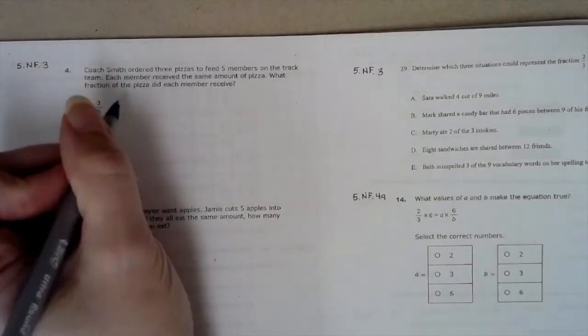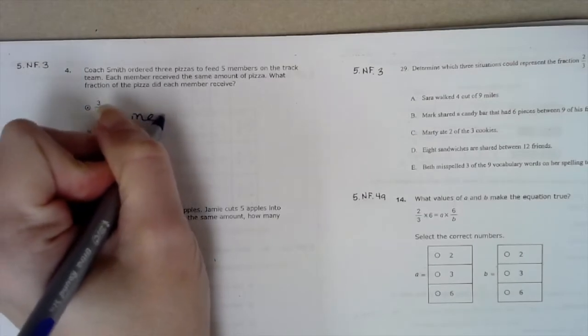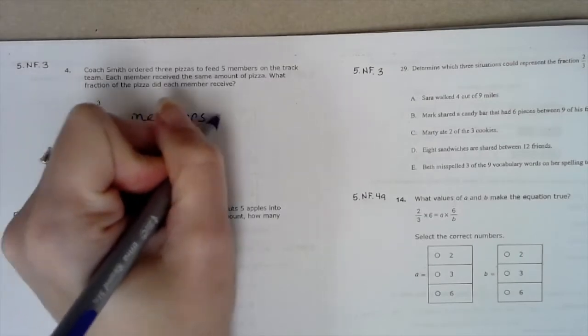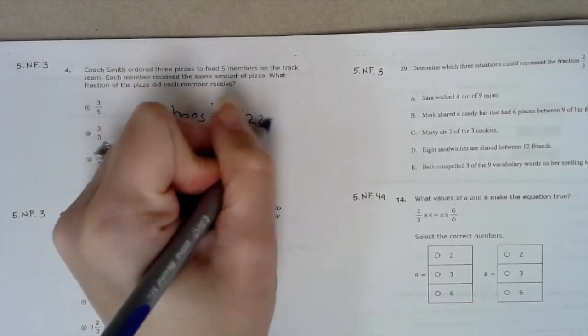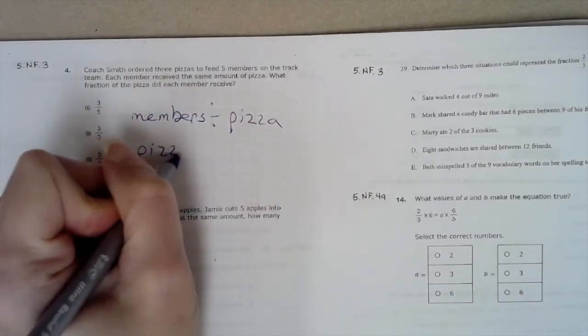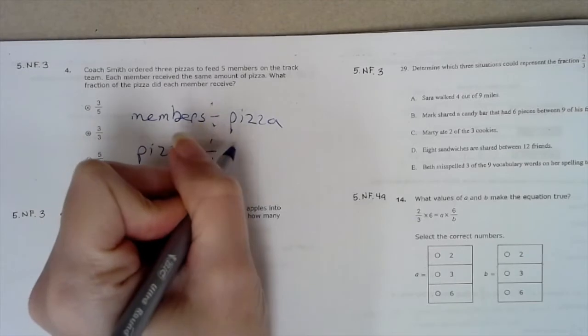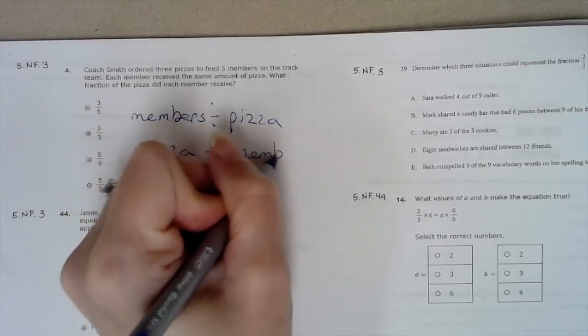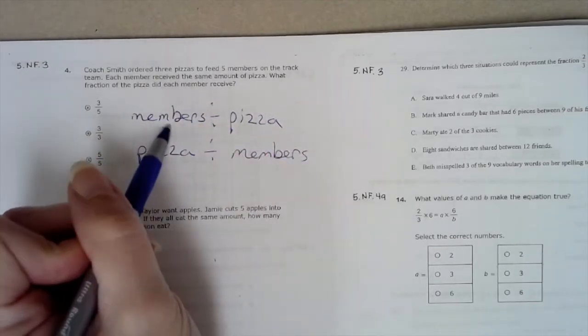The first one says, Coach Smith ordered 3 pizzas to feed 5 members on the track team. Each member received the same amount of pizza. What fraction of the pizza did each member receive? So you have to think to yourself, are we going to take the members and cut it up and share it with pizza? Or are we going to take the pizza and cut it up and share it with the members? Hopefully you know that we're not going to cut up members, we're going to cut up pizza.